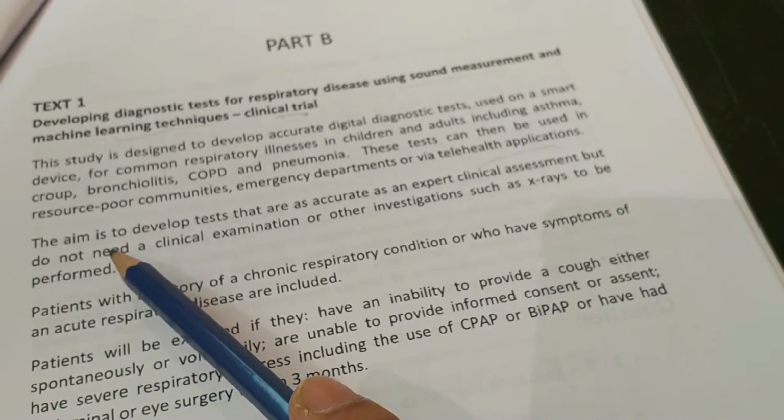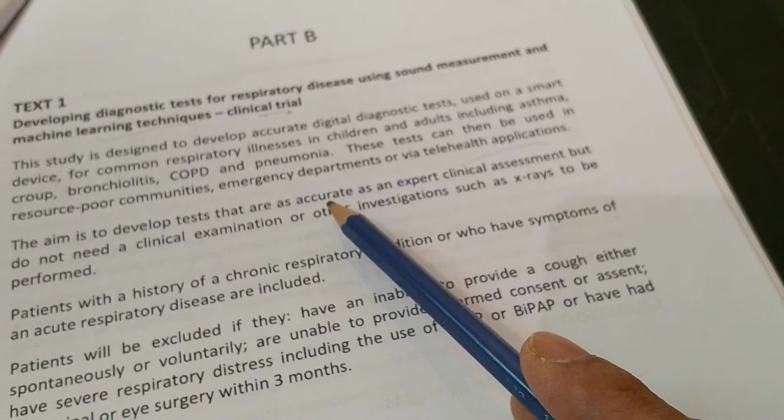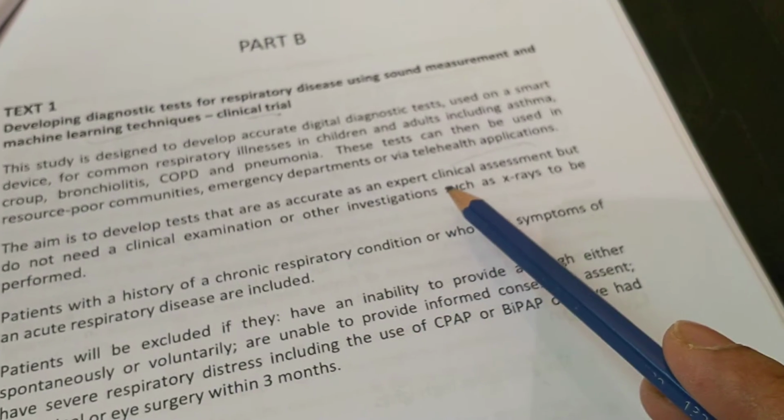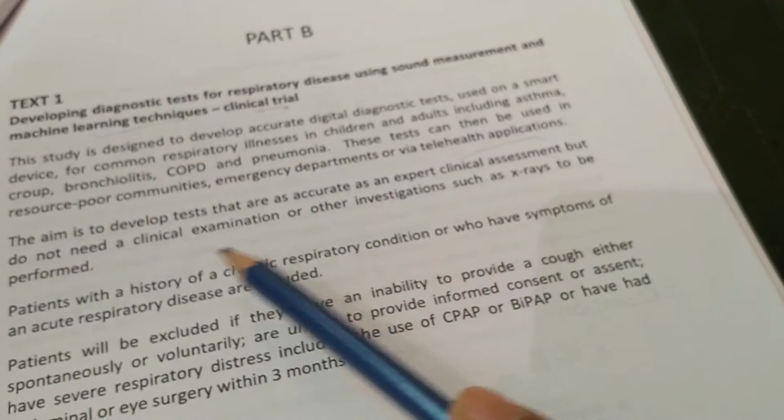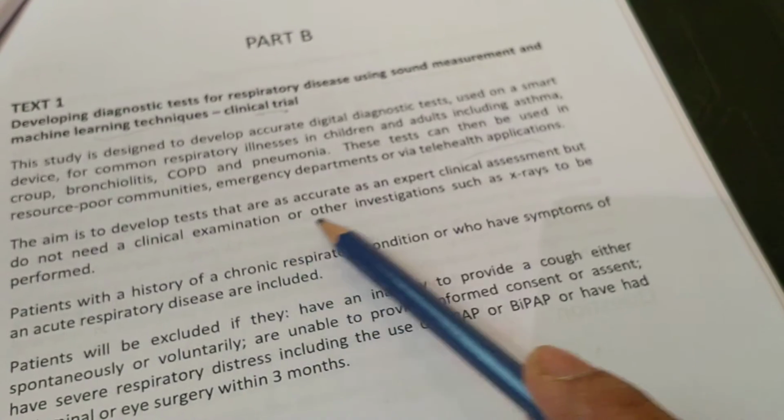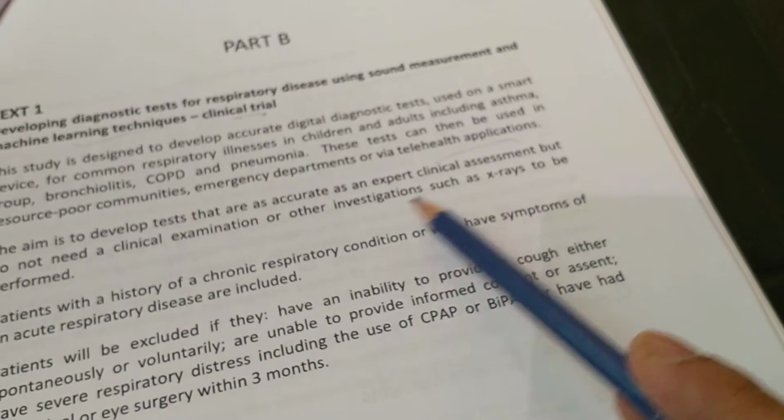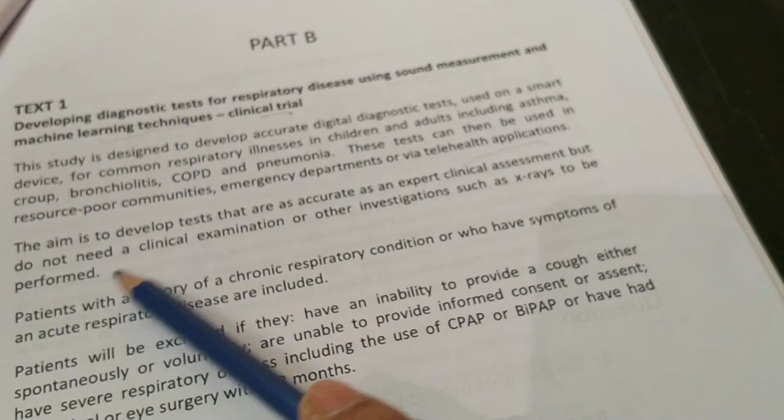Then, what is the aim? The aim is to develop tests that are as accurate as expert clinical assessment but do not need a clinical examination or other investigation such as x-rays to be performed.